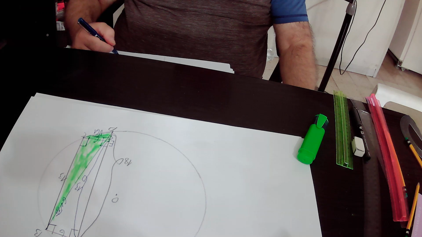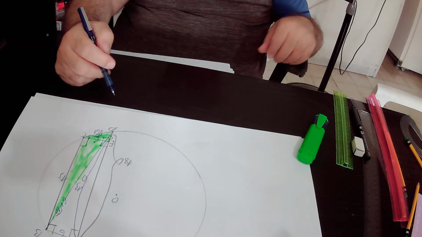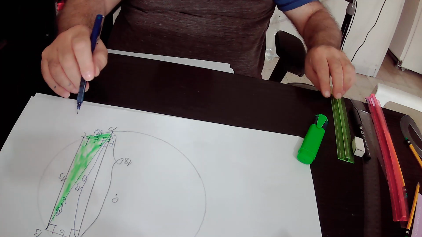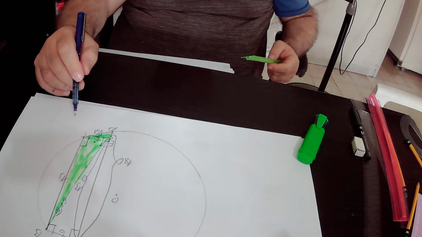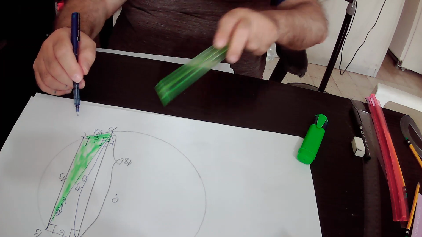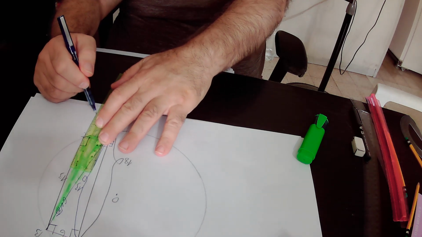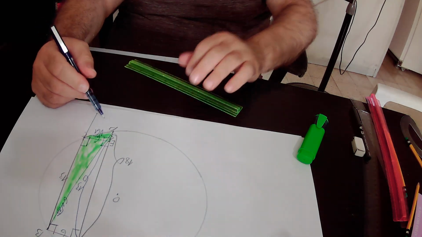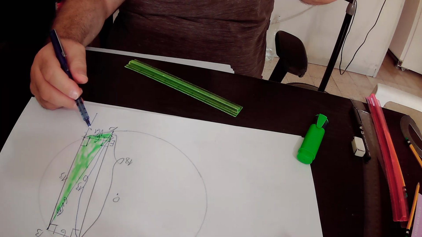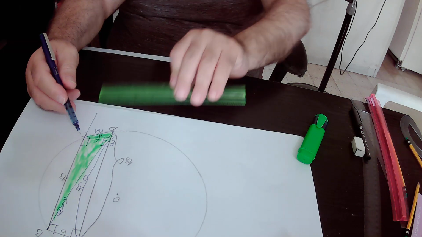So again, the height must create 90 degrees with the base BC. So therefore we actually must extend the base BC, and from point D, that is the vertex of the green triangle BDC, we will draw a perpendicular on the extended BC.